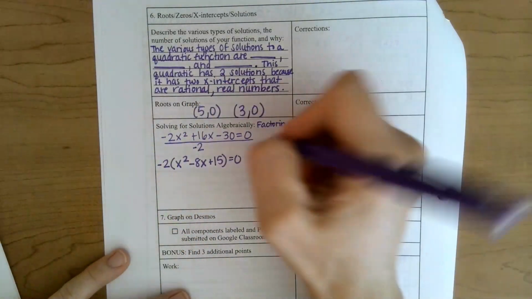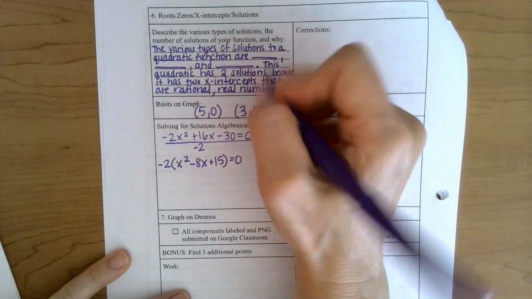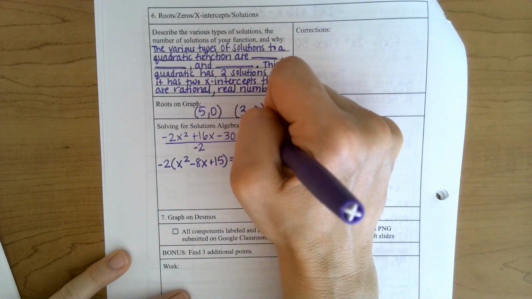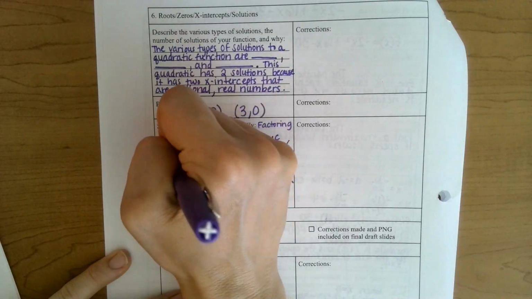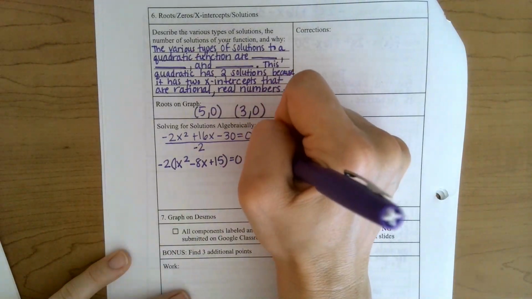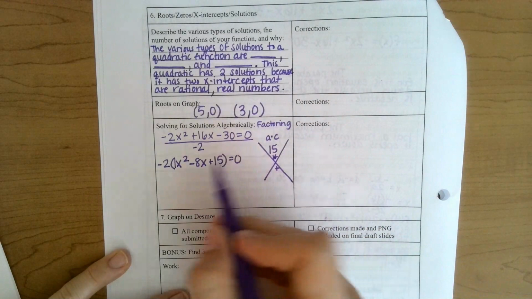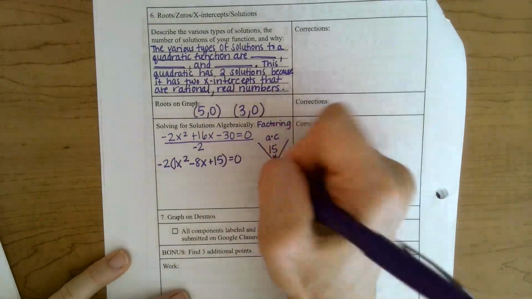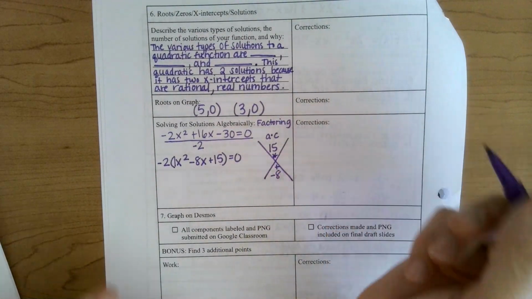All right, then we want to use that x puzzle. So remember, the top of the x is your a times c. My a value is now 1. Remember, there's that invisible 1 in front of x squared. 1 times 15 is 15. And then we want to add our factors together to get our b value, which is negative 8. So again, test out some numbers if you need to.